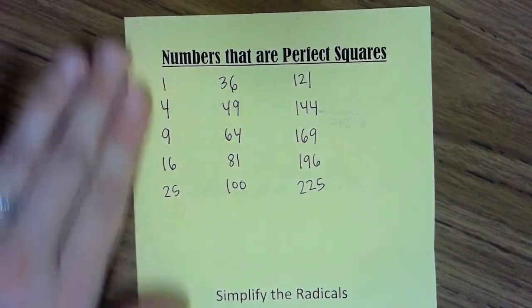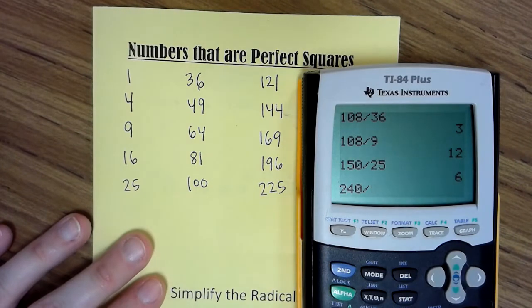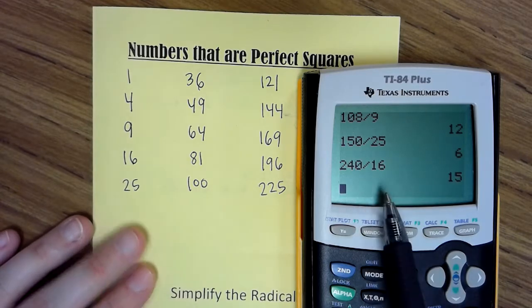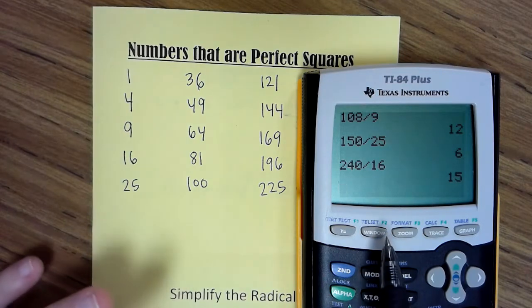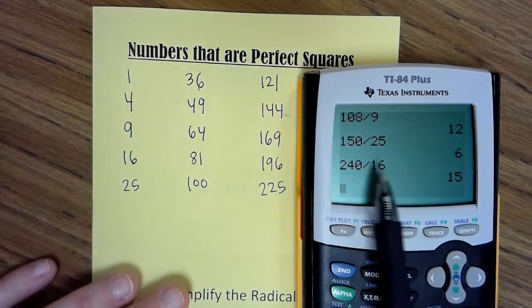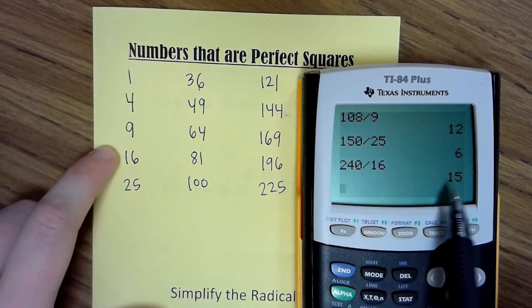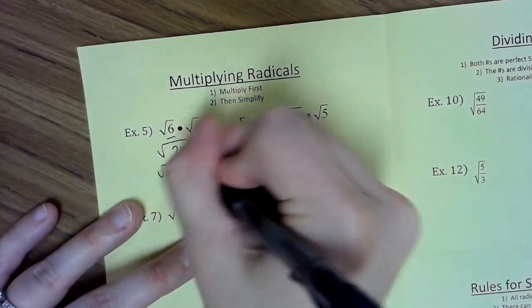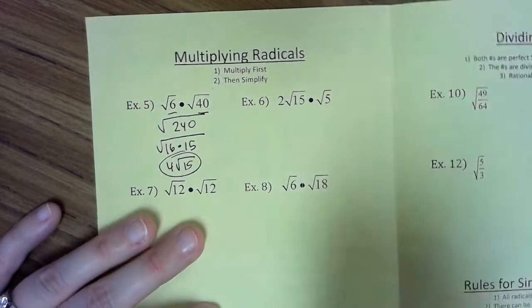I'm going to find the biggest perfect square in my list that can go into 240. I'm going to try 16. All right, so I got lucky. So again, sometimes you get lucky. Sometimes you've got to divide all the numbers, and whatever works for you is fine. So 16 times 15. I know I'm done because there is no perfect square that will evenly go into 15. Okay, so 240 is really the square root of perfect square first, 16 times 15. Square root of 16 is 4. And then I can bring down the square root of 15.